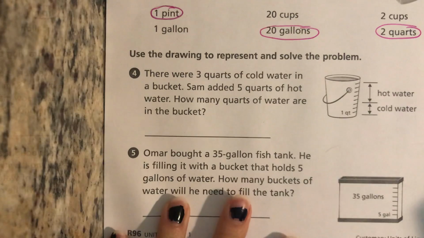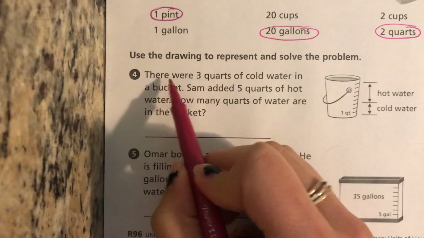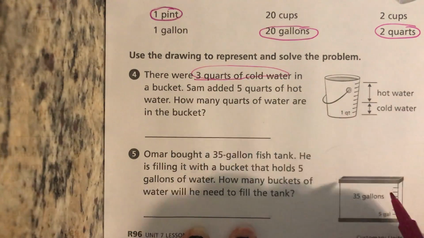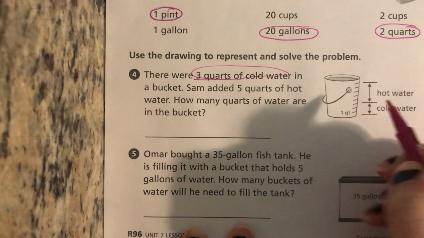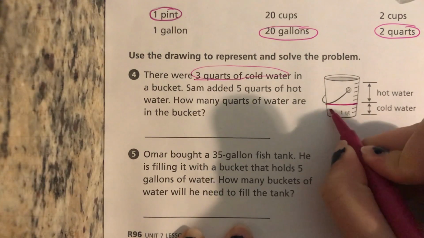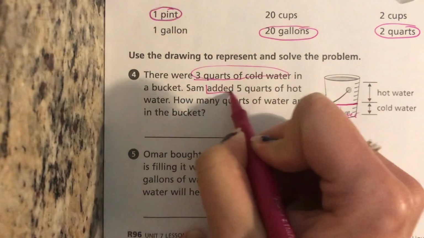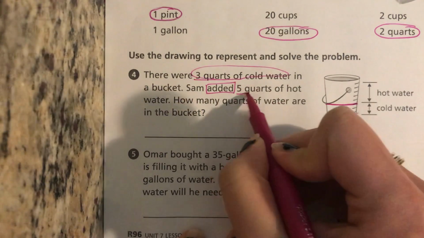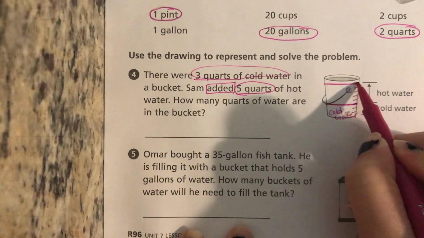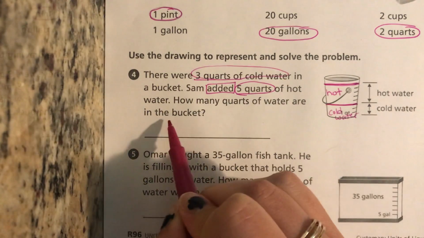Coming down to the bottom here, we have some word problems that we need to solve. So reading it says that there were 3 quarts of cold water in the bucket. So here they gave me a picture of a bucket and each line represents 1 quart. So the bucket is 1, 2, 3 filled to here with cold water. Then Sam added, that's an important key word, 5 quarts of hot water. So 1, 2, 3, 4, 5. So now all of that here is hot water. How many quarts of water are in the bucket?